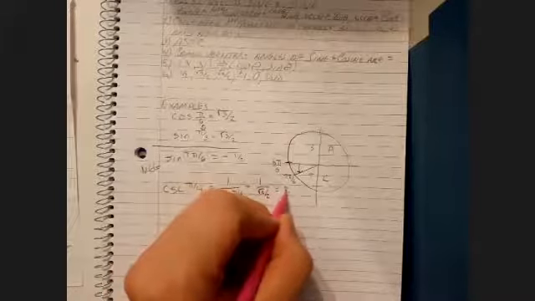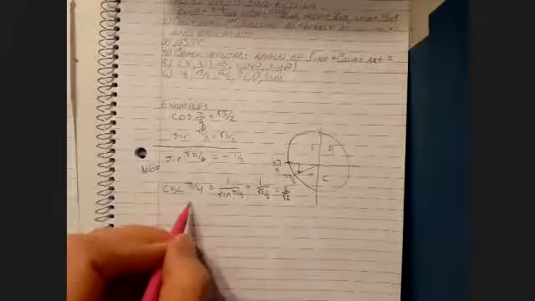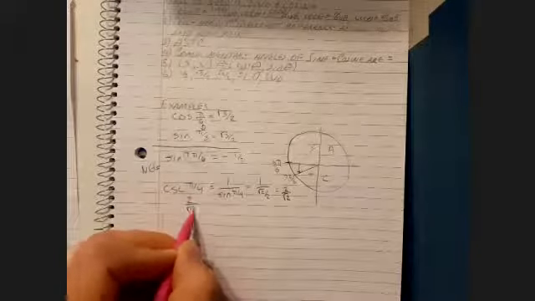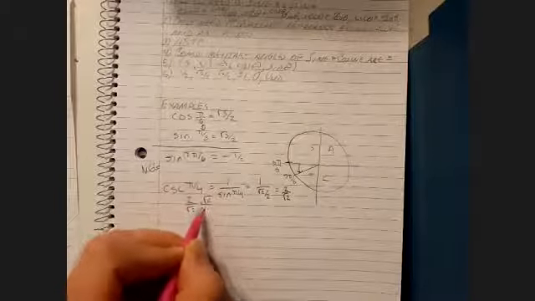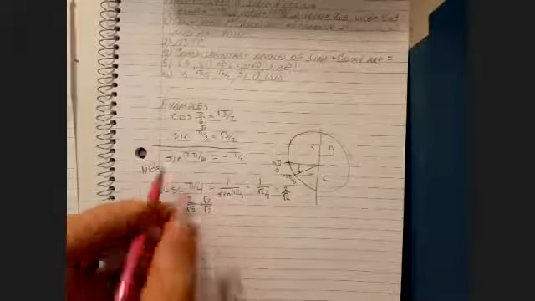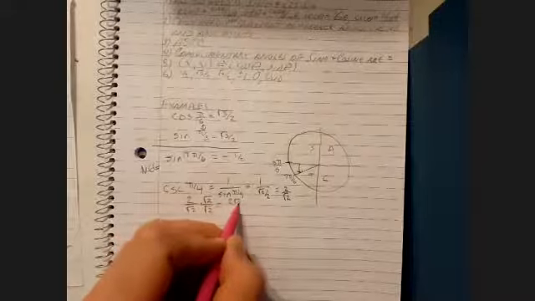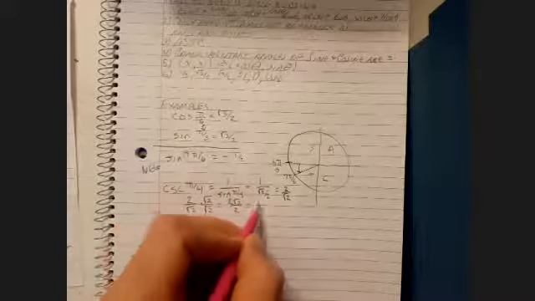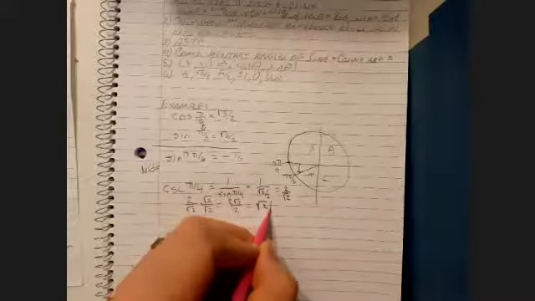And so cosecant of pi over 4 is the reciprocal of that, 2 over square root 2. Now, your teacher might not like you to leave your answer like that, so you can just rationalize the denominator by multiplying by root 2 over itself. And then you'd have 2 root 2 over 2. 2's cancel, and you just get square root 2. Okay? So boom, there you go.